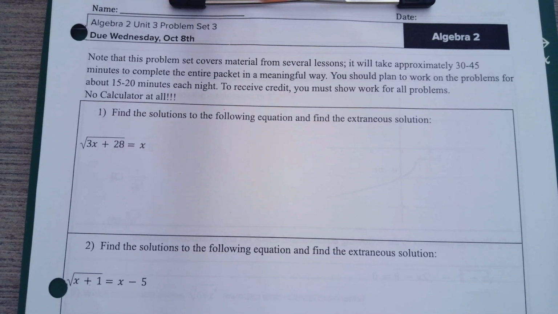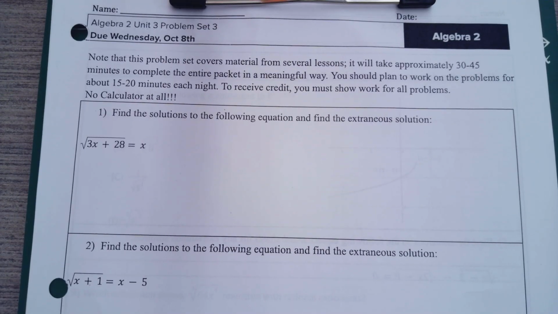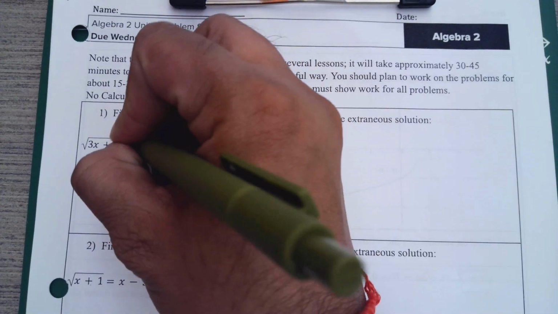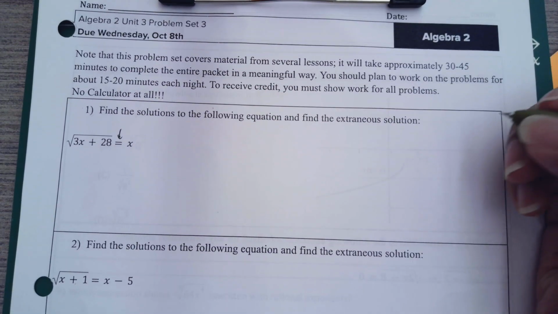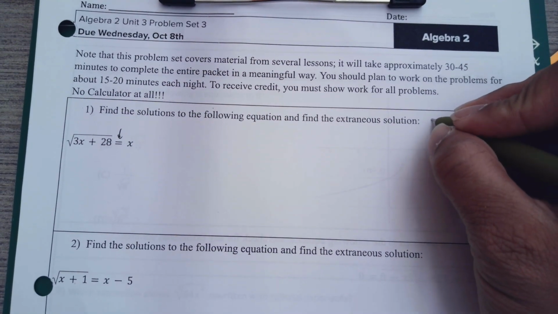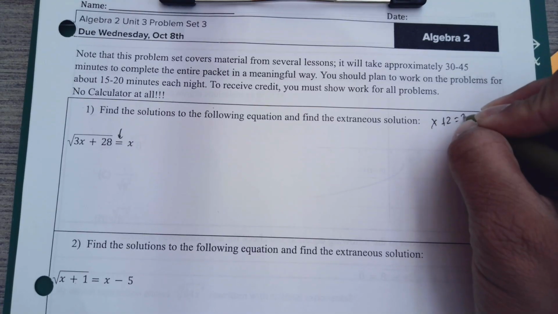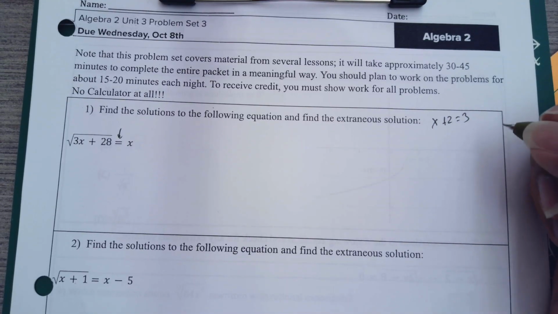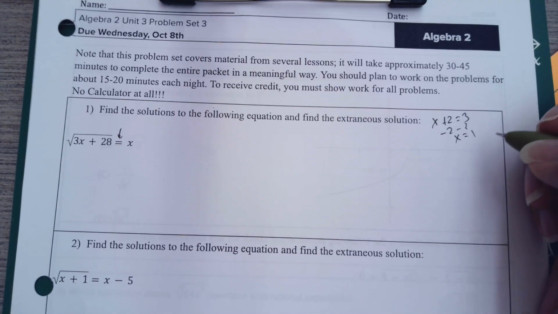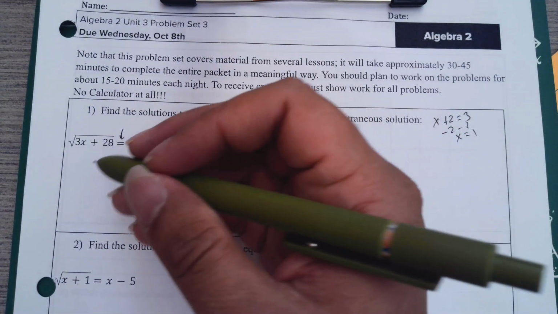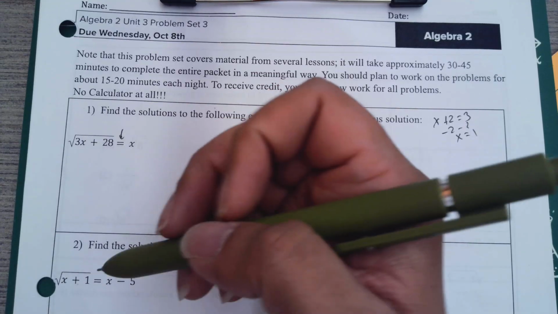What does it mean to find the solution? You're trying to find the value of x that makes these two equations true. So for example, in the past when I would give you x plus 2 equals 3, you would isolate x here, right? You would just subtract 2 and x equals 1. This one is the same thing, but here you have a radical first.